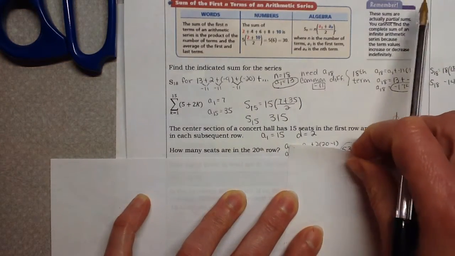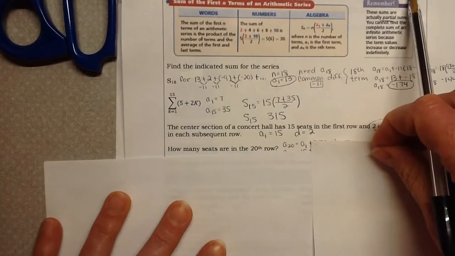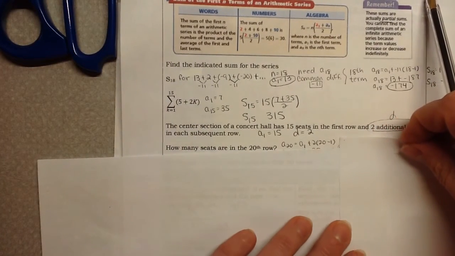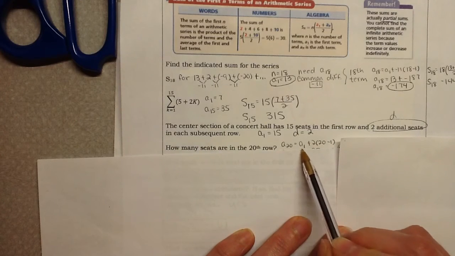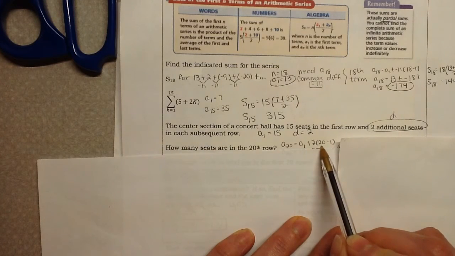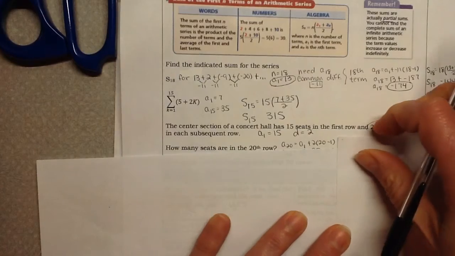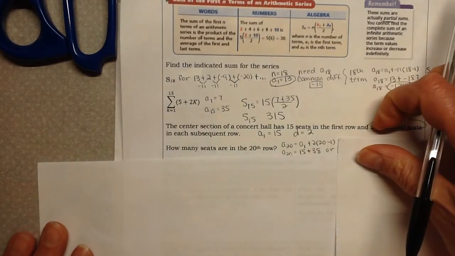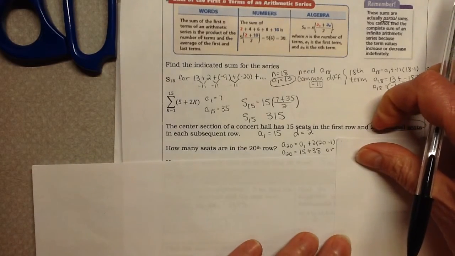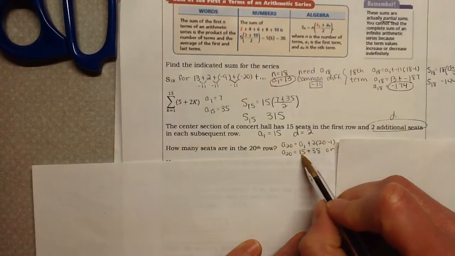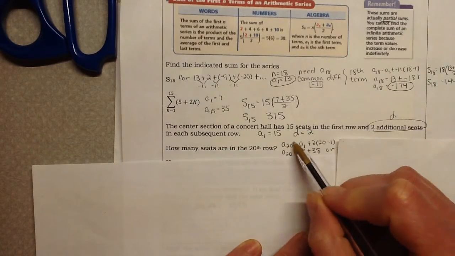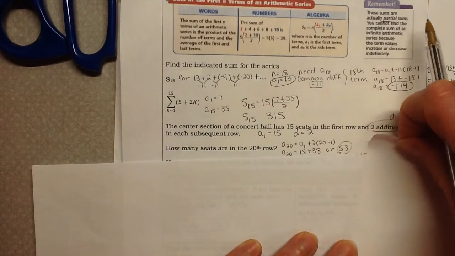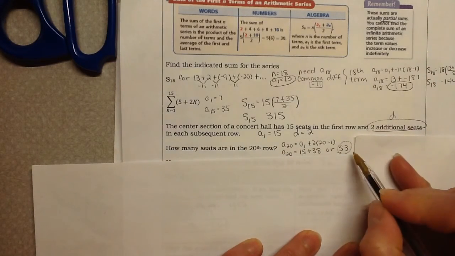So that means we need to do a sub 20 equals a sub 1 plus my difference, which is 2. And I'm going to put my term numbers here, 20 and 1, so 20 minus 1. And then I'm going to put in a sub 1, and then when I simplify this, it's 38. So the number of seats in row 20 is going to be 53. So that's just row 20.